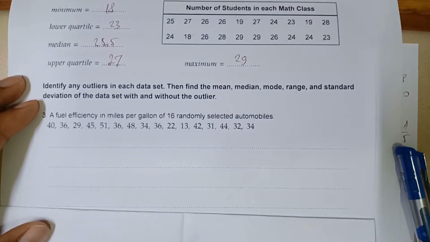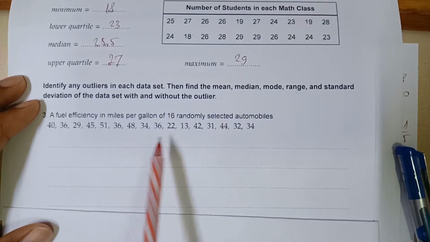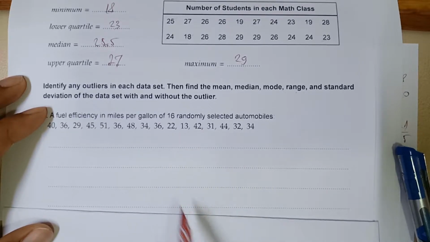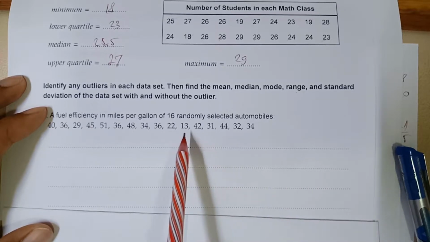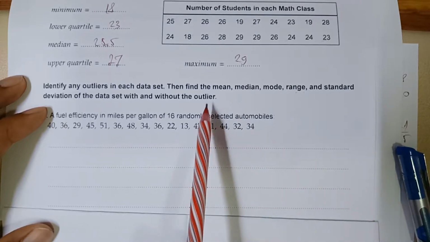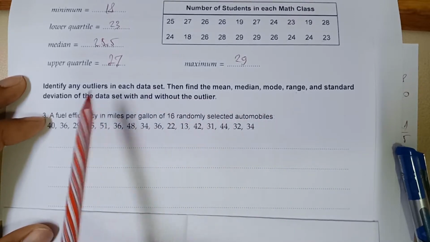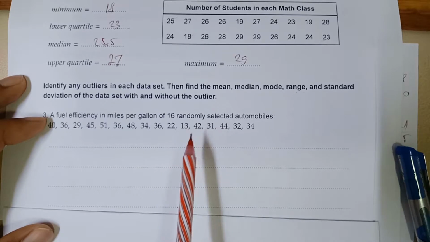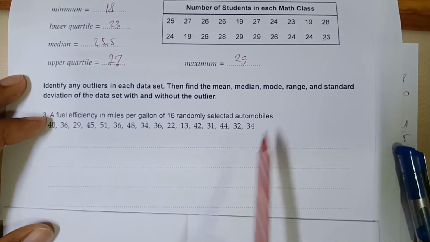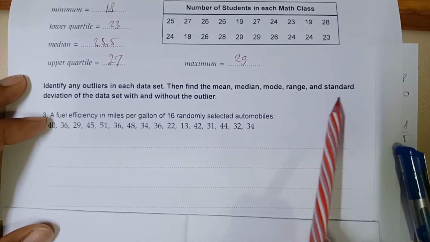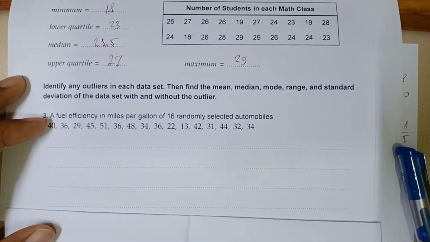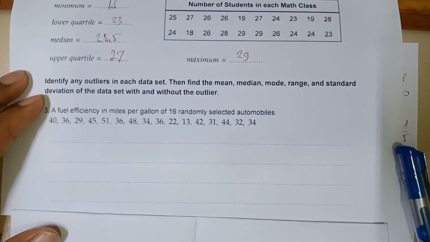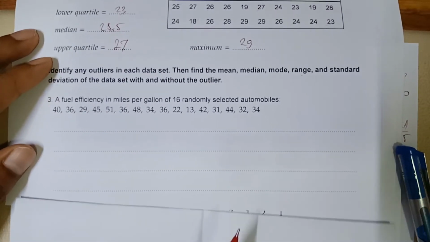And for the second part, you identify the outlier, and then you just take it away. After you take that outlier away, you find the mean, median, mode, range, and standard deviation without the outlier, which means that you do not use the outlier inside the data set when you're doing this spread for the second time. So first of all, let me try to identify the outlier first.